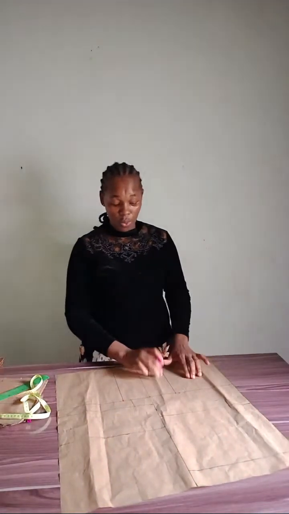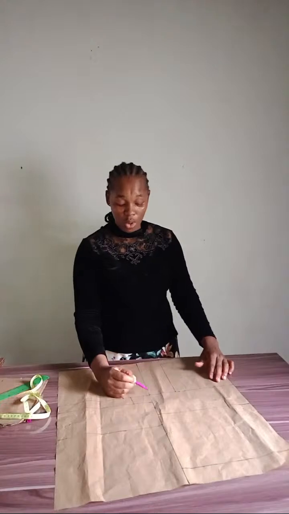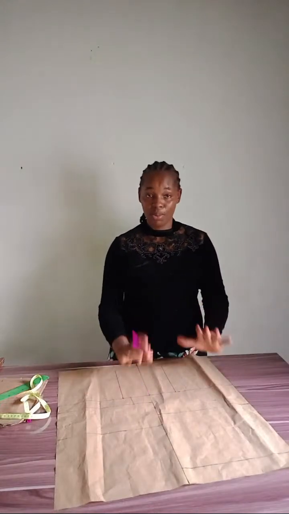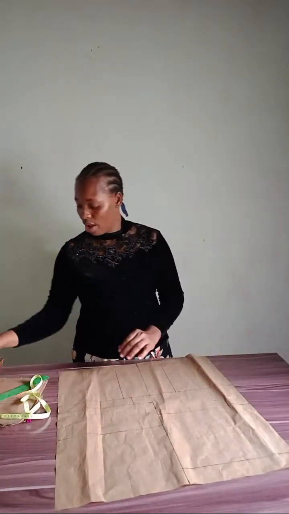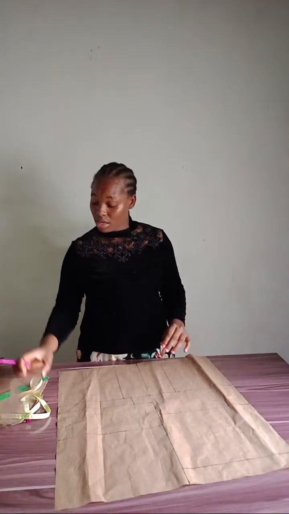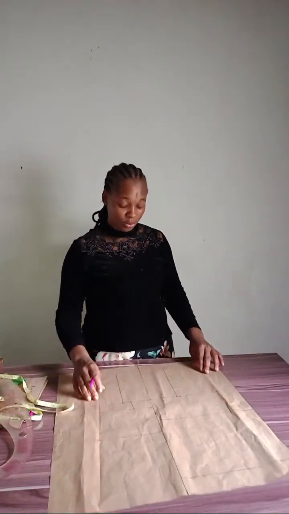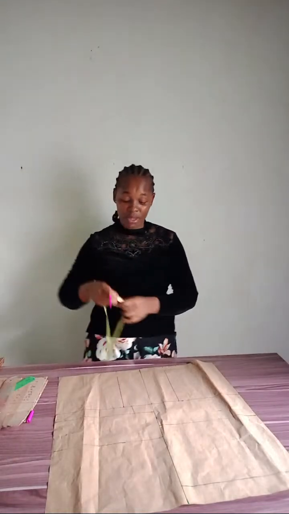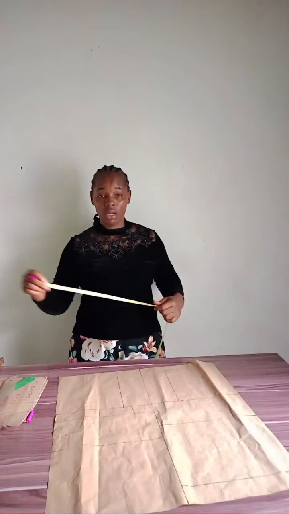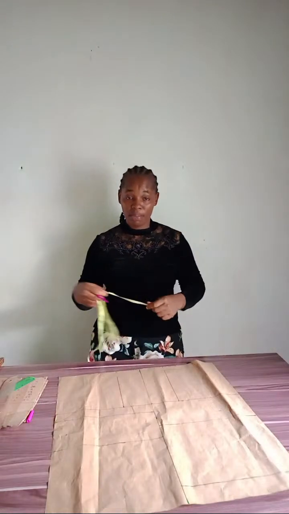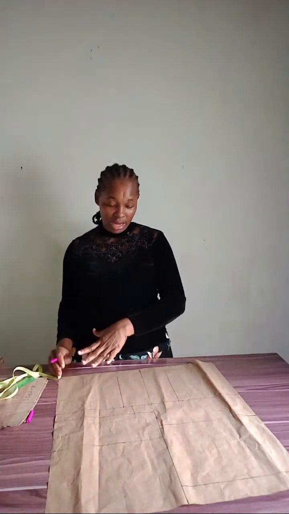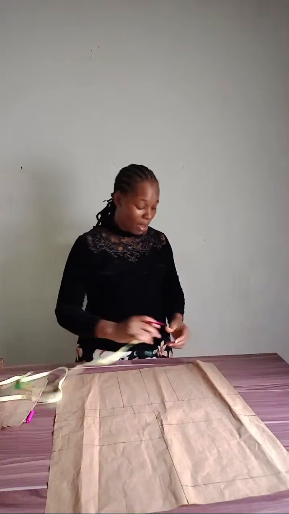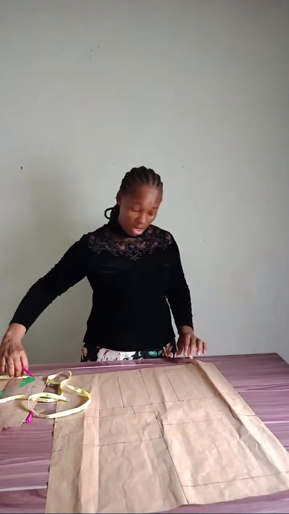So this is what we have. Of course, we know this is the exact bust measurement, so we don't have issues with that. The next thing to do is to impute our neckline. For this, because it's a basic block, our neckline for the back will be 3 by 1.